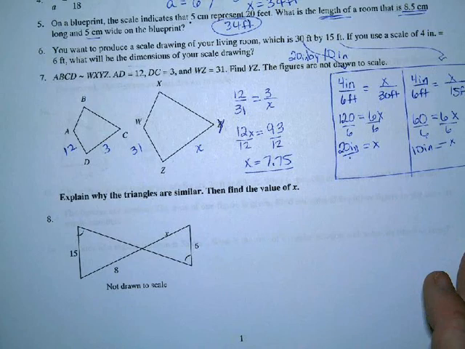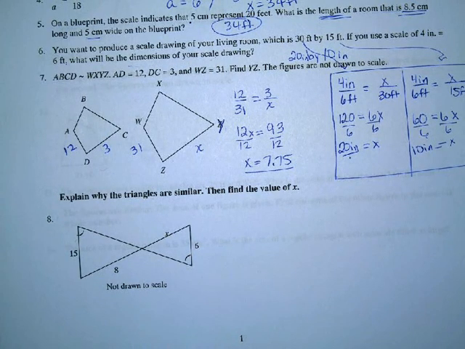Number 8. Explain why the triangles are similar, then find the value of x. Well, what do you have to have for triangles to be similar? The definition says all the angles are congruent and the sides are proportional. And that's the first thing you learn. And then you begin to learn some postulates and theorems. And one of those is the angle-angle postulate.